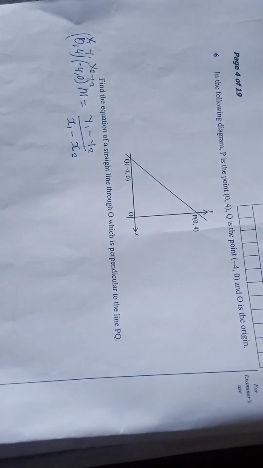We have (0, 4), then we have (-4, 0). We name the first set of coordinates x1 and y1, and the second x2 and y2. So let us substitute them in that order.